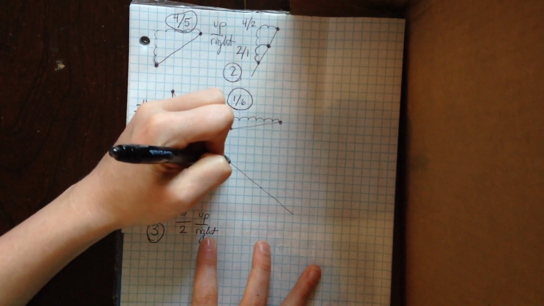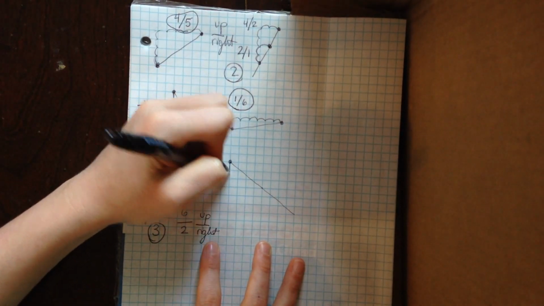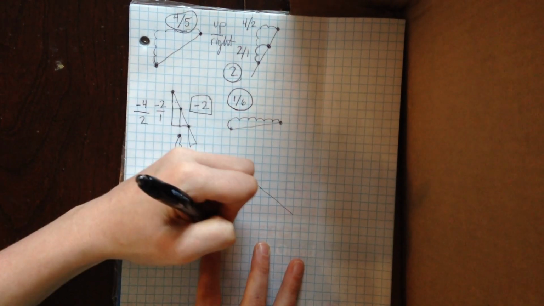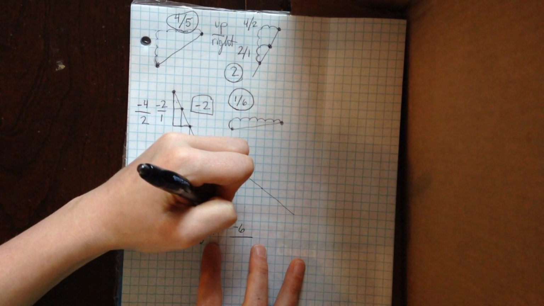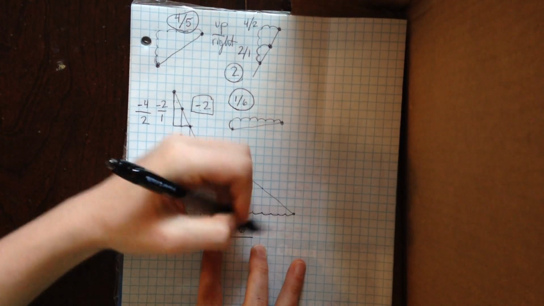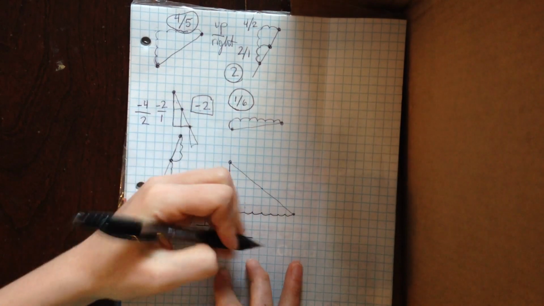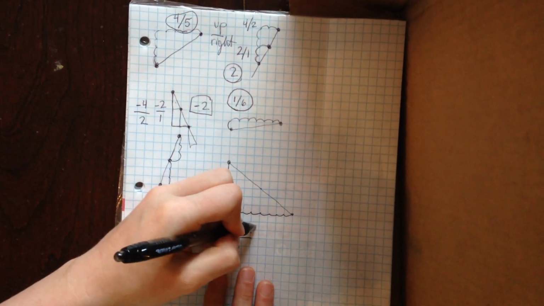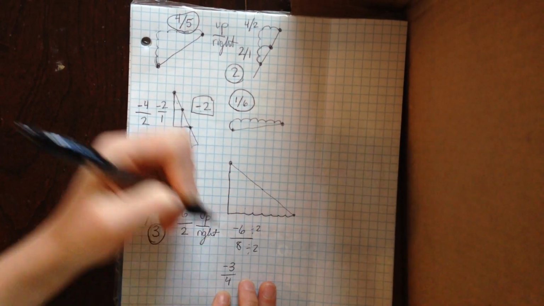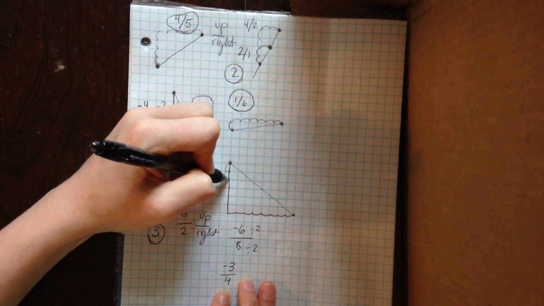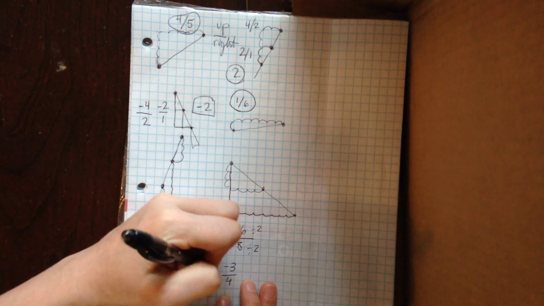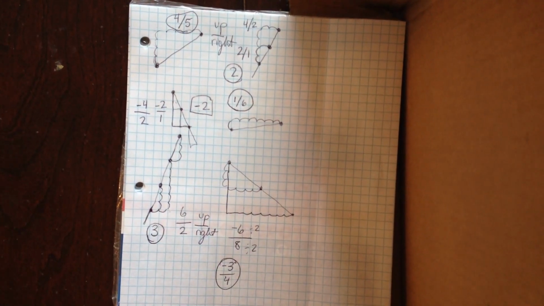All right, this one, final problem. I'm going down. That's a negative. 1, 2, 3, 4, 5, 6. Down 6. And right 1, 2, 3, 4, 5, 6, 7, 8. Negative 6/8. Is that as simple as I can get it? No, I can divide by 2. I get a negative 3/4. Let's test it. Down 1, 2, 3, and right 1, 2, 3, 4. Ah, perfect. So this slope is negative 3/4.